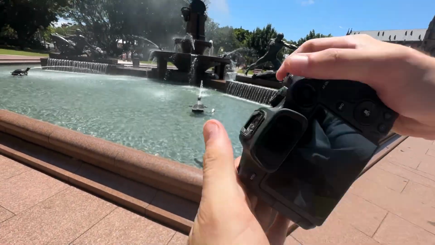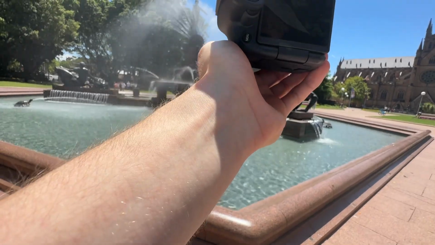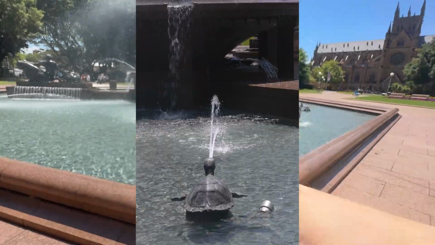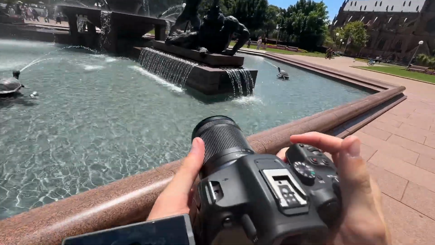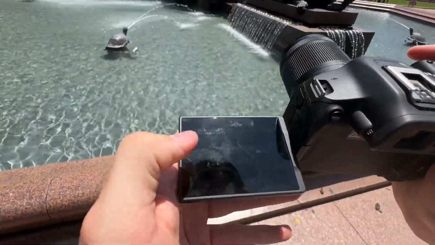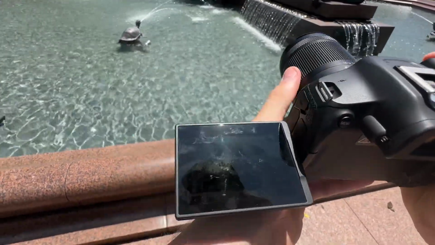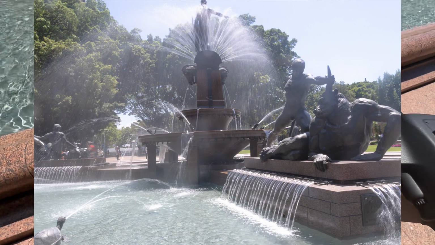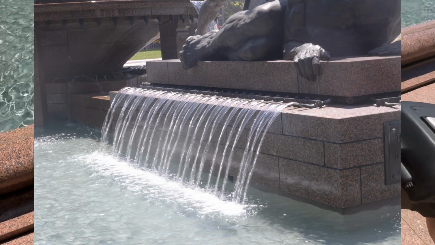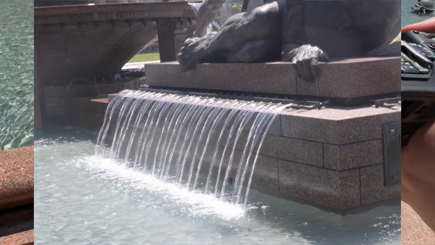Watch. See how the water is like freezing somewhat? That's what you want with a slow shutter speed.